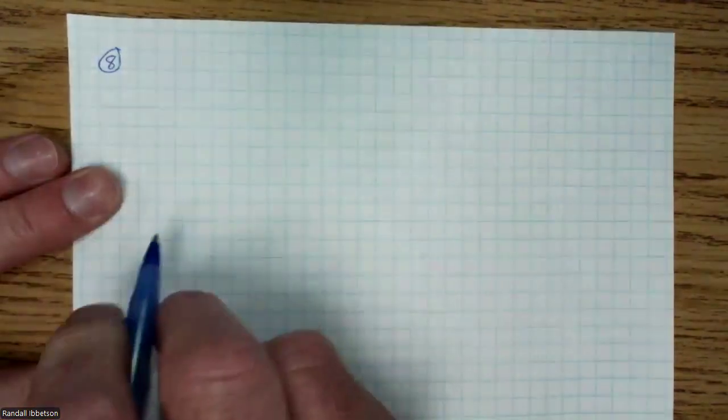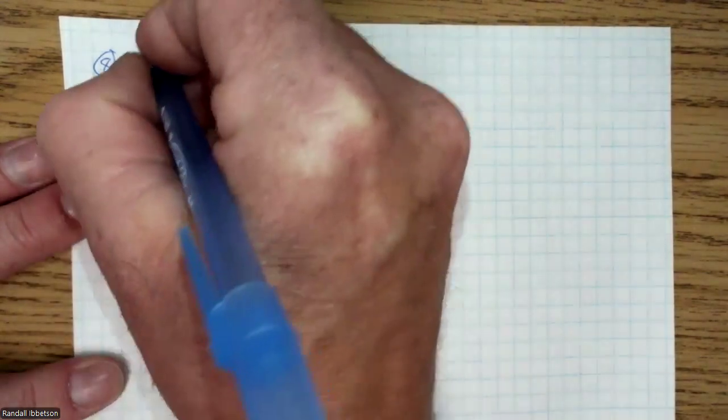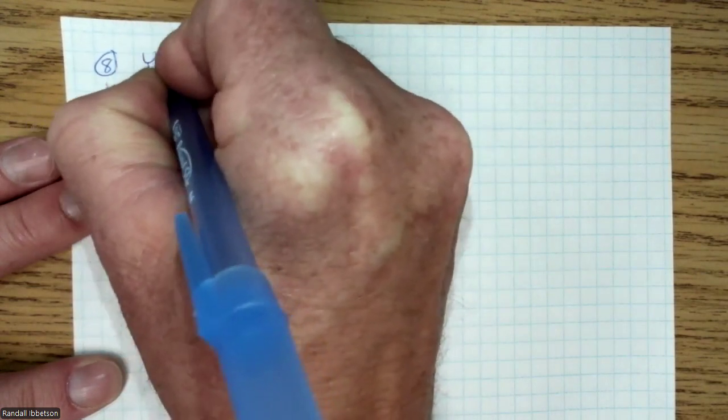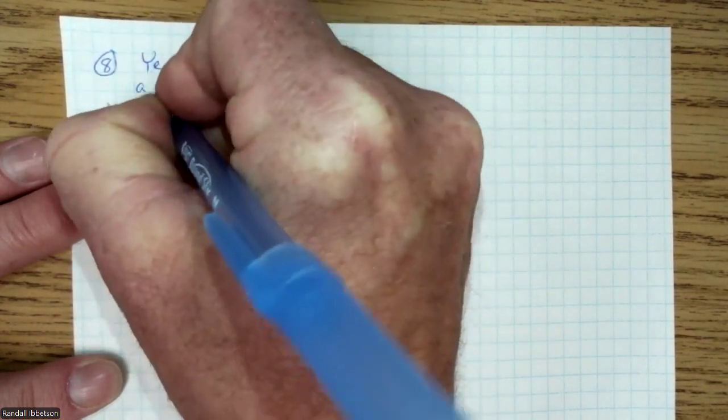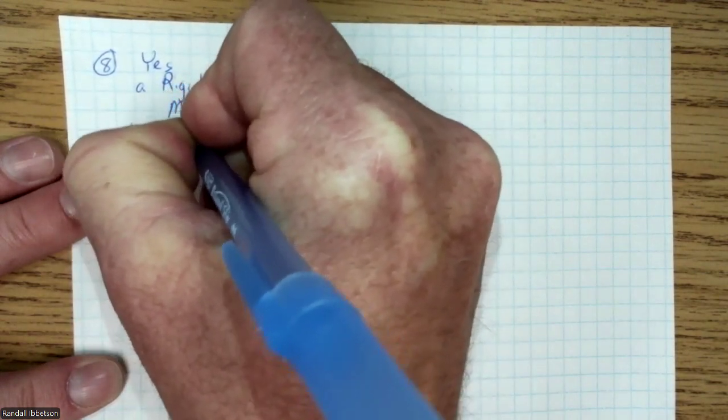So number 8, the answer, if you look on page 357, is a rigid motion. Yes, a rigid motion transformation.